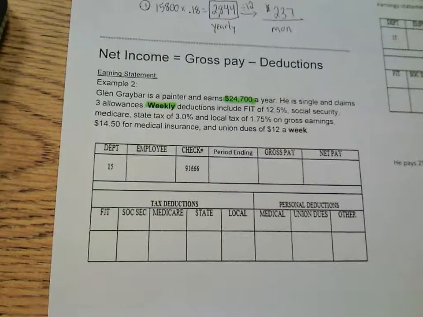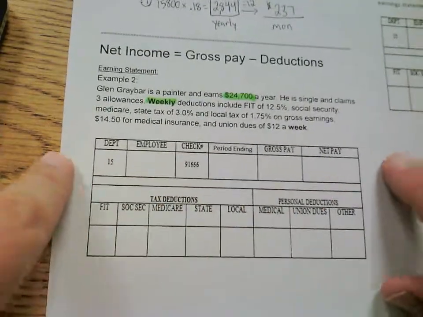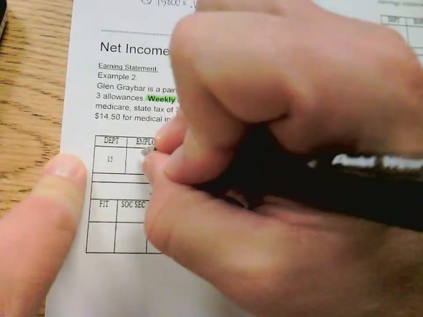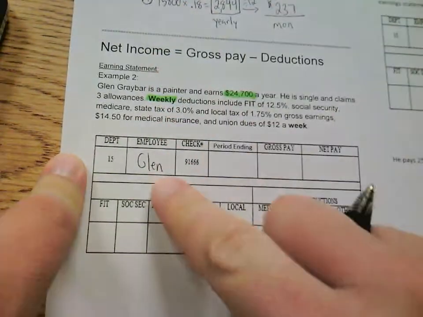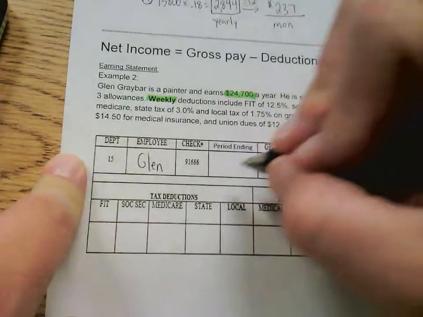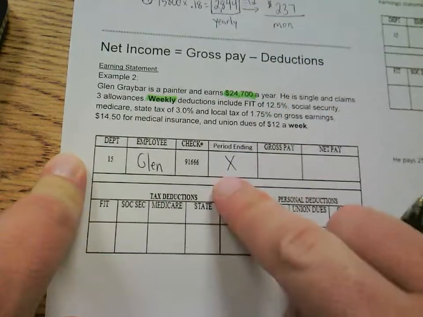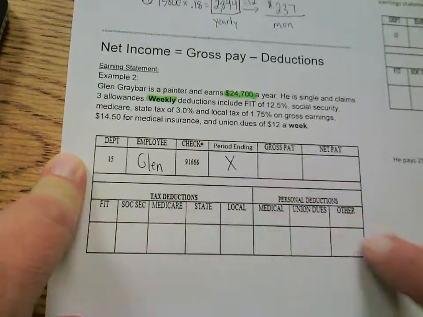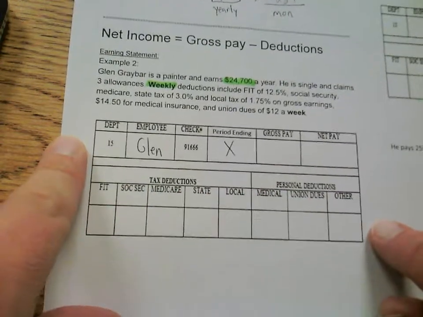Now let's look at the pay. This is the example of the pay stub we're going to use. The employee, it's Glenn, but I'll be honest with you, you don't have to fill this out. The period ending, all this, you really don't have to worry about that, okay? The things that you do have to worry about are gross pay, net pay, and all these little blanks underneath. So let's figure out our gross pay.